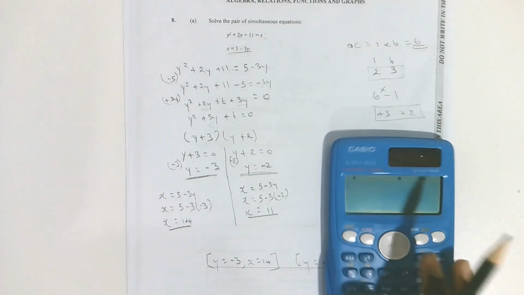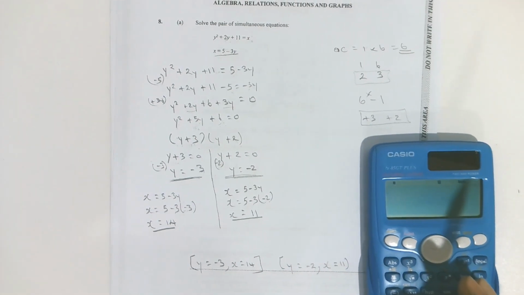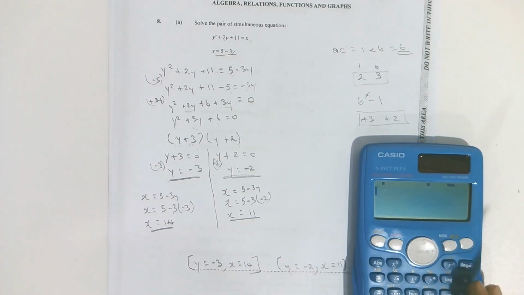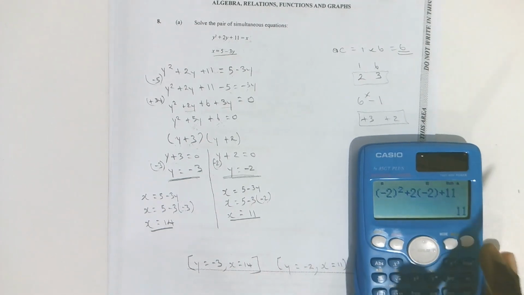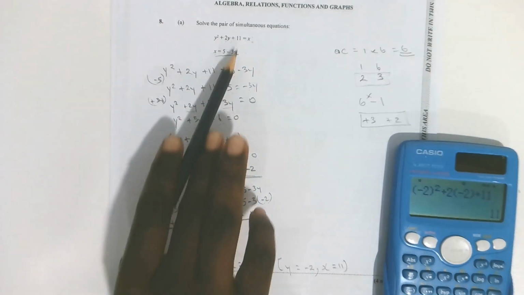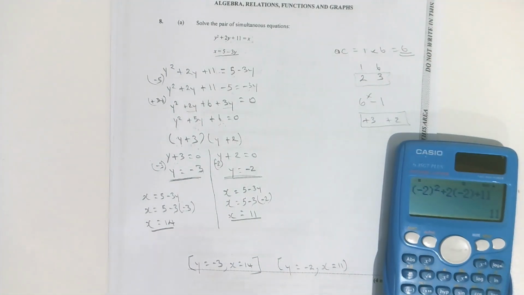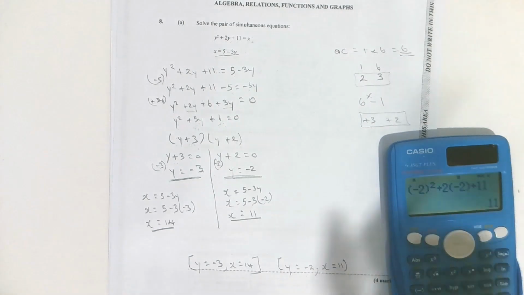And then once again, using our second y value, which is negative 2, we have negative 2 squared plus 2 times negative 2 plus 11 is going to give us 11, which is our second x value. So that's how we check our answers, and therefore our answer is correct.